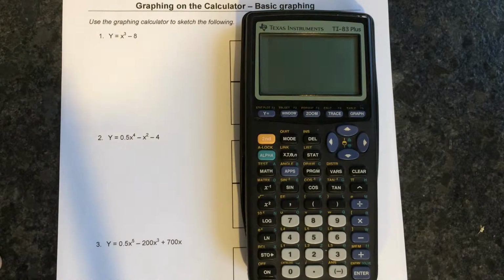I'm going to go through the basics of graphing on the graphing calculator today. I did provide a worksheet for you to print out if you'd like. Otherwise, you could just watch.